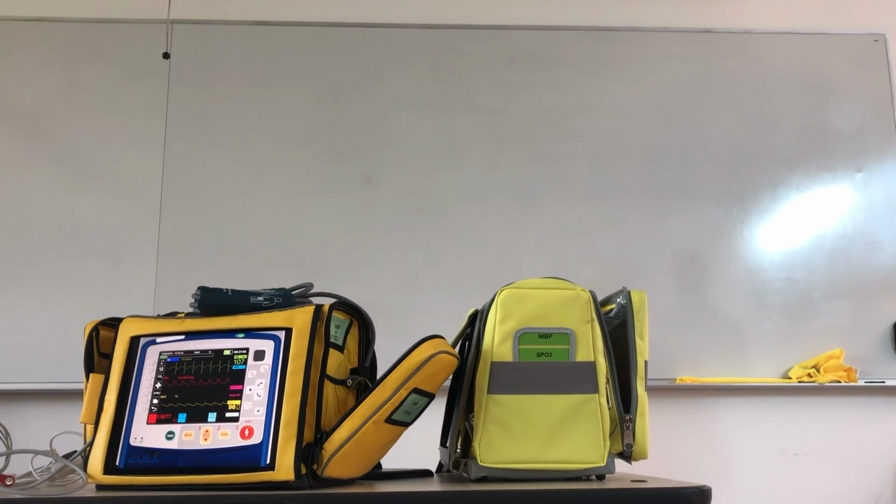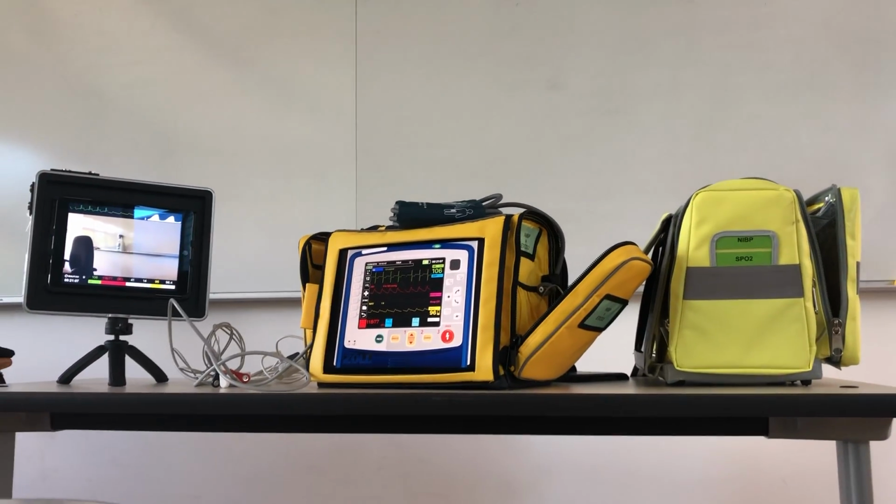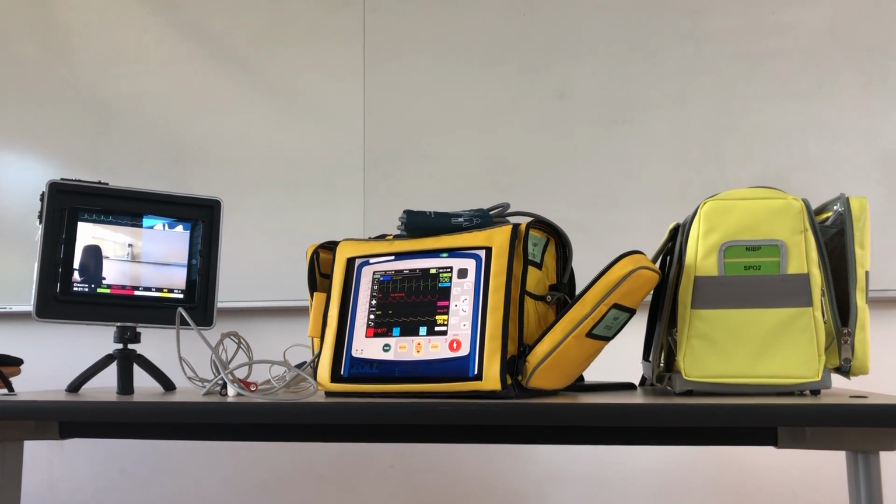Do you change the cables per the monitor? I haven't gone to that extent. What we're using now is the ones they sent me.